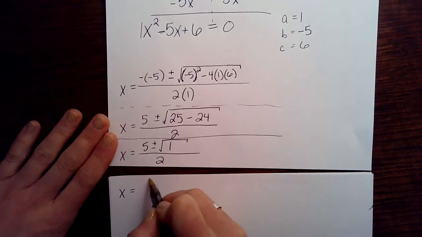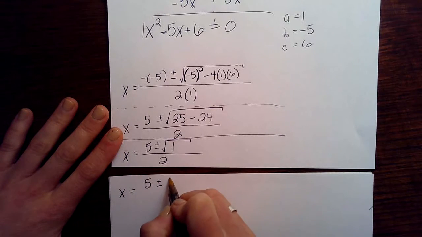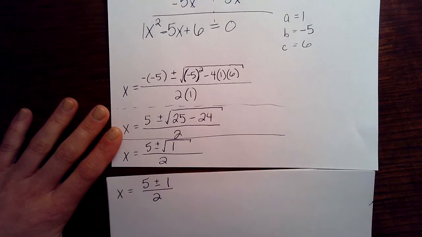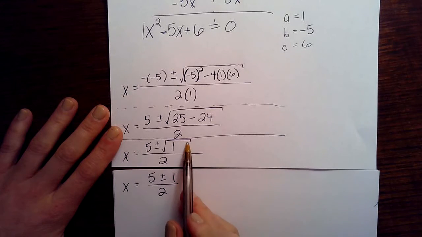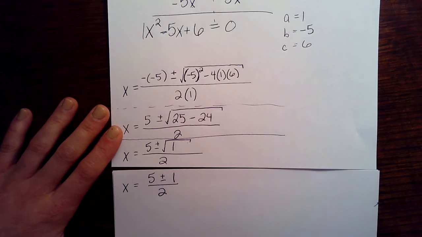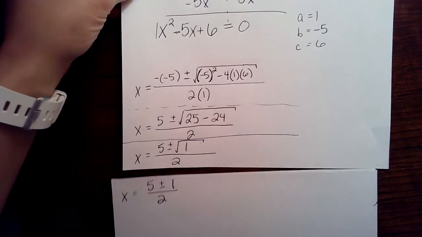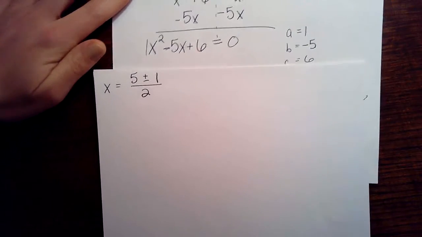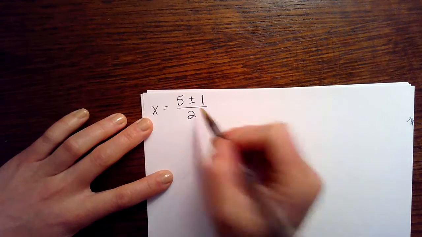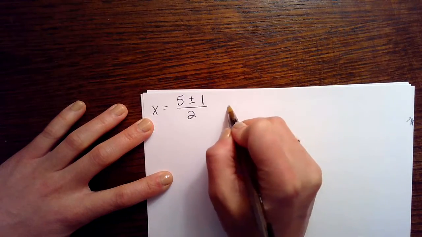X equals 5 plus or minus 1 divided by 2. The square root of 1 is 1. Now that we've simplified everything else, I need to use this plus or minus, and that's actually going to be 2 different numbers in my outcome.